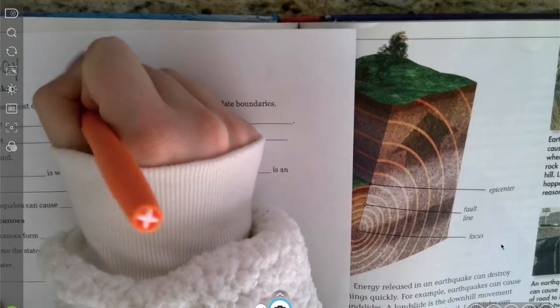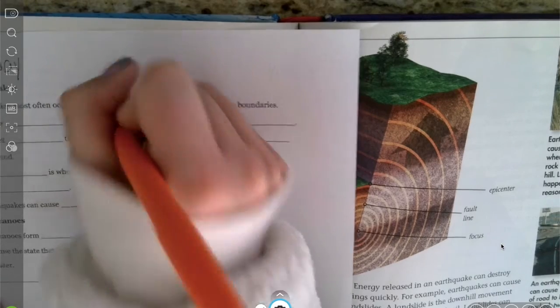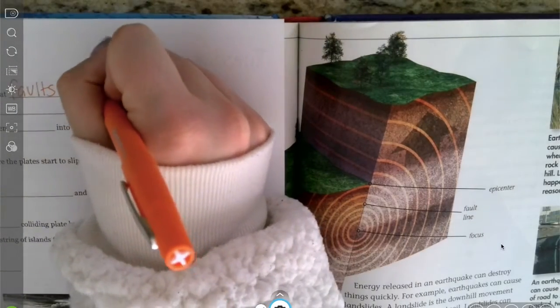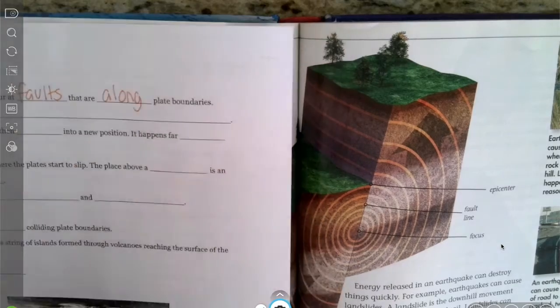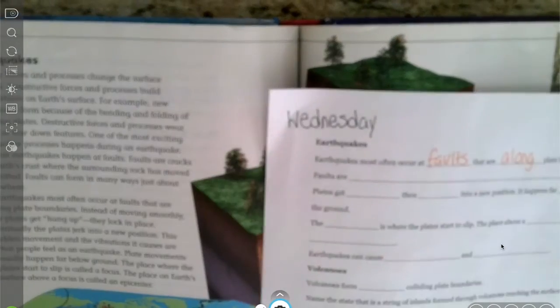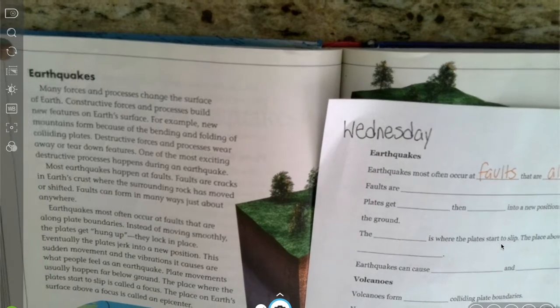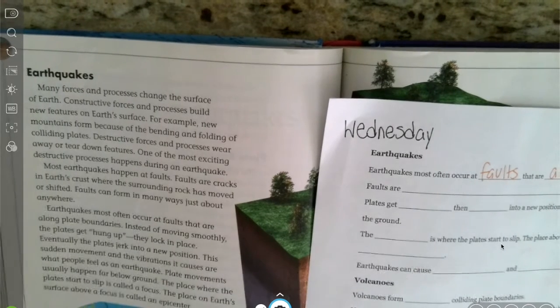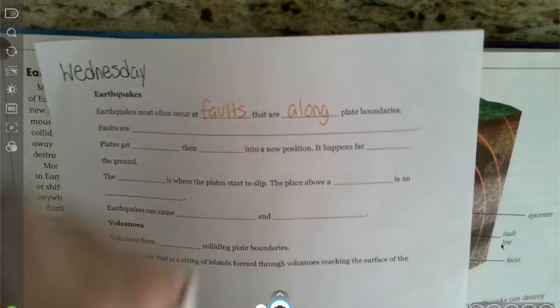Most earthquakes happen at faults. So most earthquakes occur at faults that are along plate boundaries. And we'll get to that part in just a second. We're going to look at what faults are. So faults are cracks in Earth's crust where the surrounding rock has moved or shifted. So faults are, and we can just write, cracks in the Earth's crust.